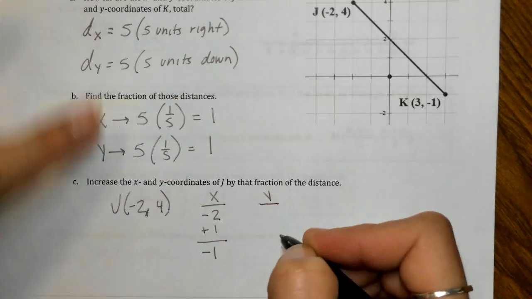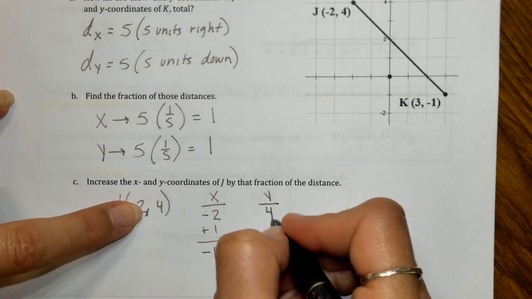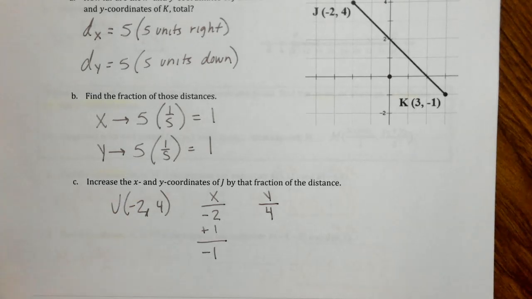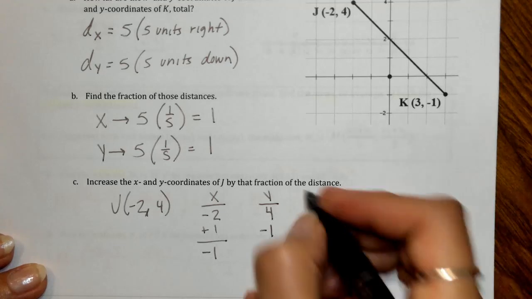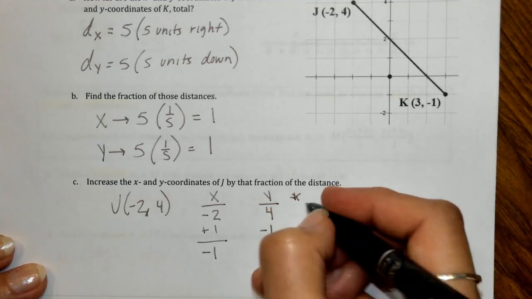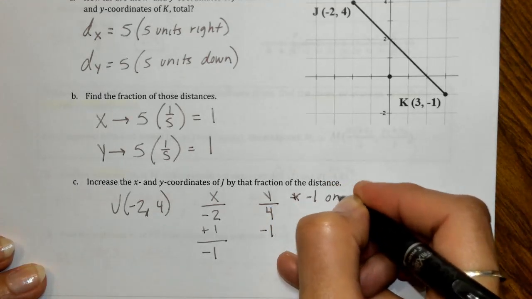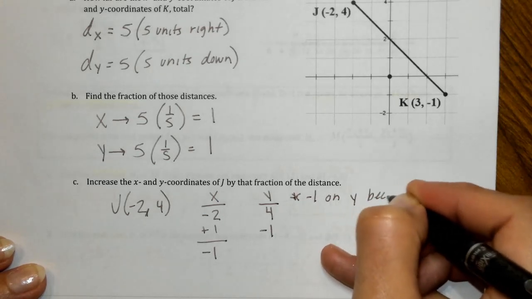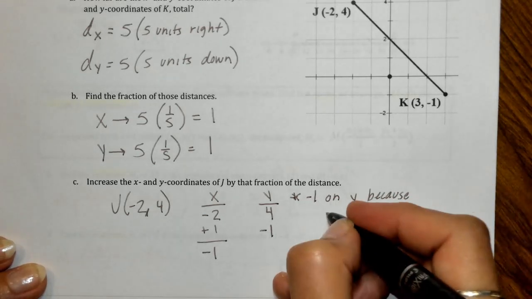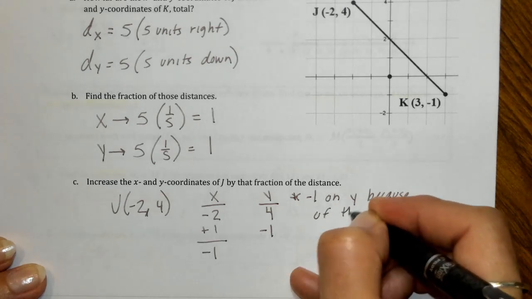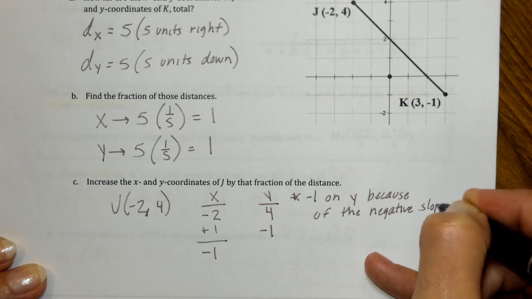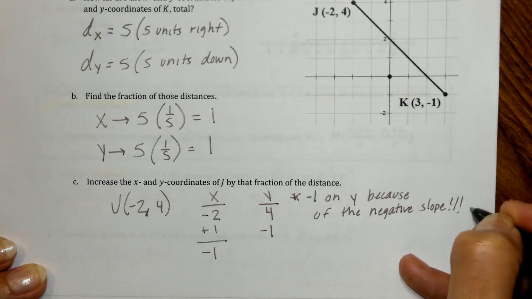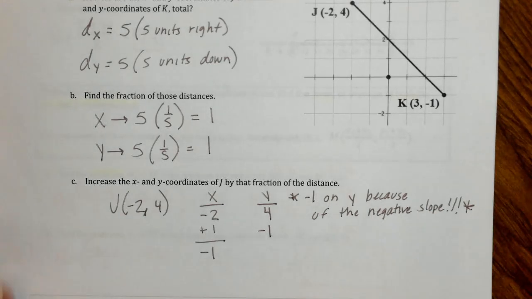For y, we have 4. Now, watch this. By increasing 1, we actually need to subtract 1. The reason why we're doing -1 on y is because of the negative slope. The slope is actually a fall in run, so we need to decrease.